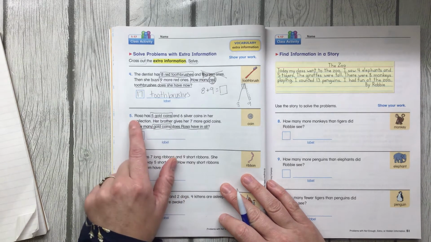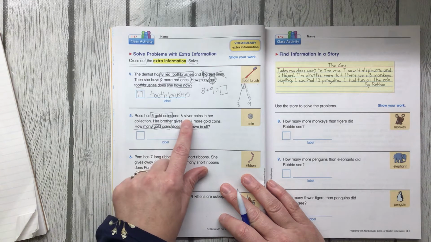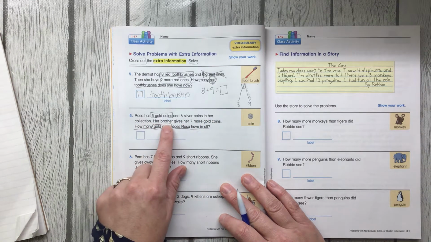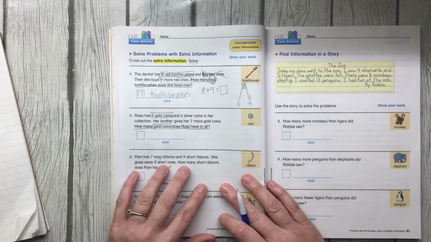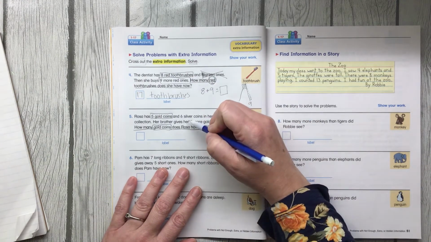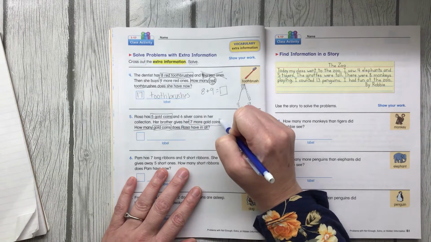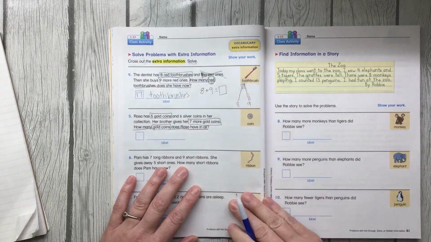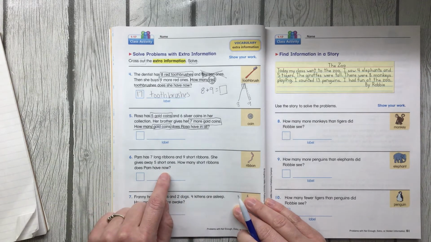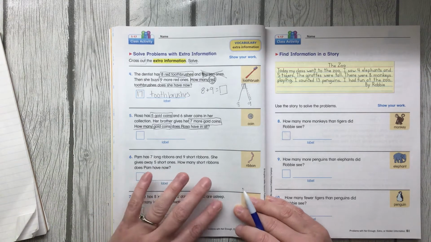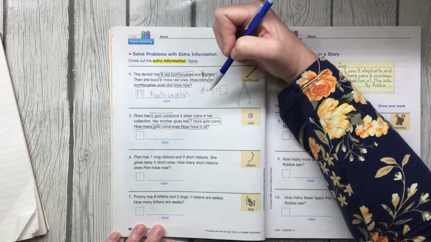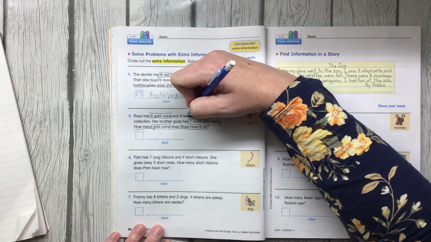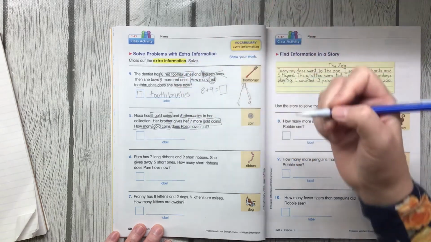Let's go ahead and continue reading. Rosa has 5 gold coins and 6 silver coins in her collection. Her brother gives her 7 more gold coins. What is the other piece of important information? I'm going to pause and ask you. Perfect. Yes. This is the other piece of important information. Now I'm going to pause and ask you, what is the extra information? You got it. This 6 silver coins, it doesn't ask us anything at all about silver coins. So we're going to go ahead and X that out right there.